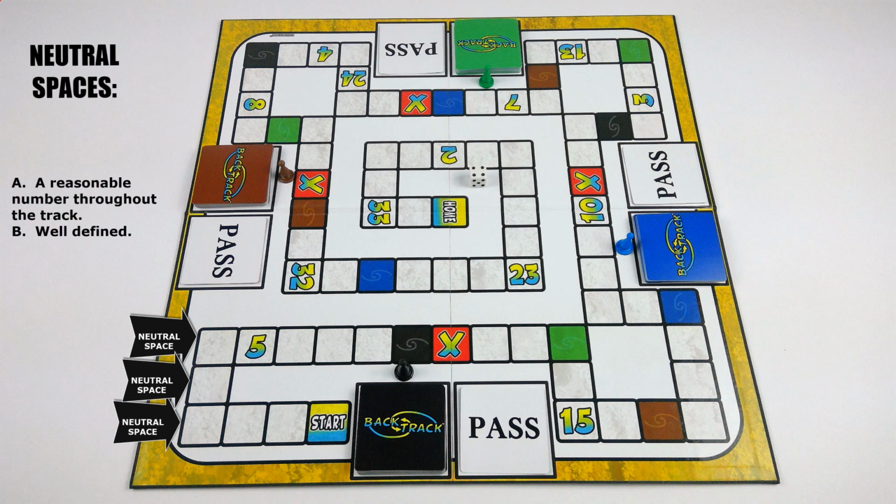Now, neutral spaces, empty spaces without elements. All right, so neutral spaces, as you can see, have no elements on them. They're just plain white spaces. So when a player lands their pawn on that neutral space, nothing happens to their pawn. That's like a resting space. So you have to have a reasonable number throughout the track.